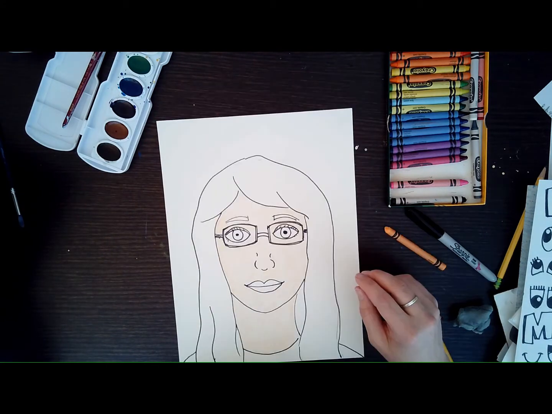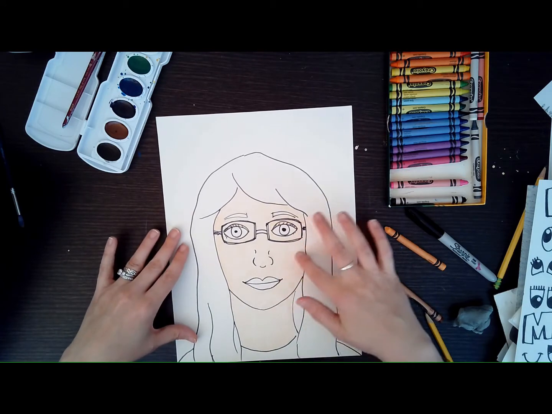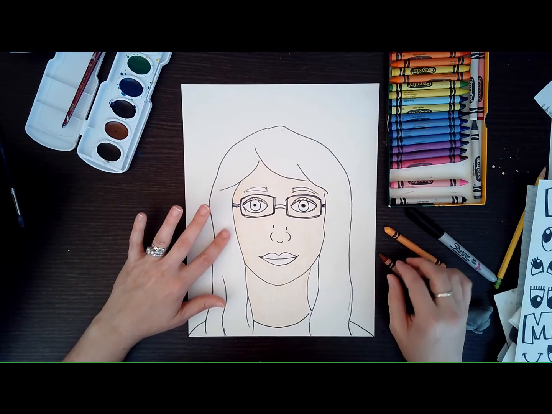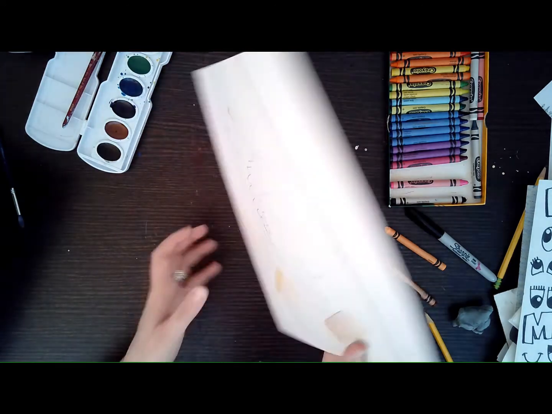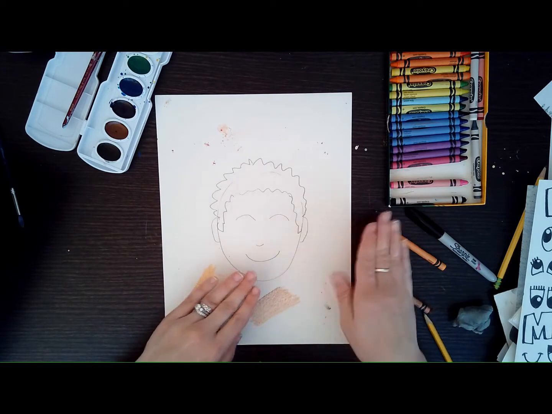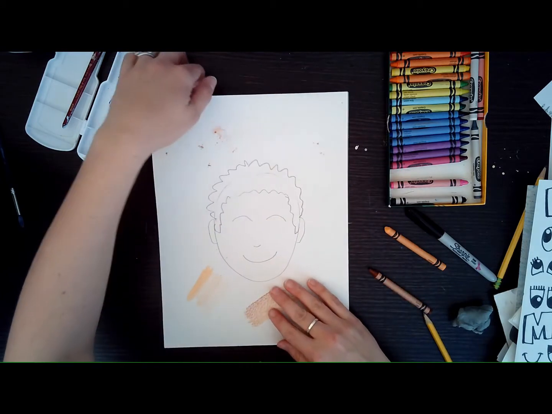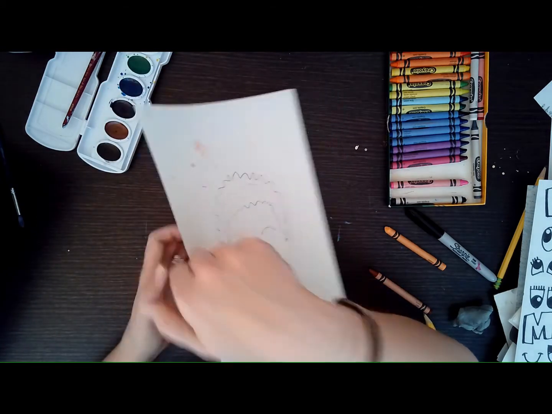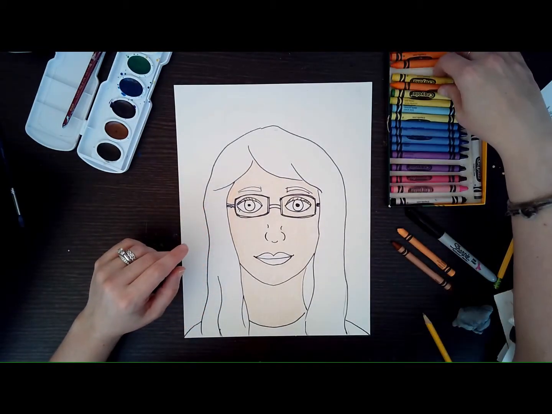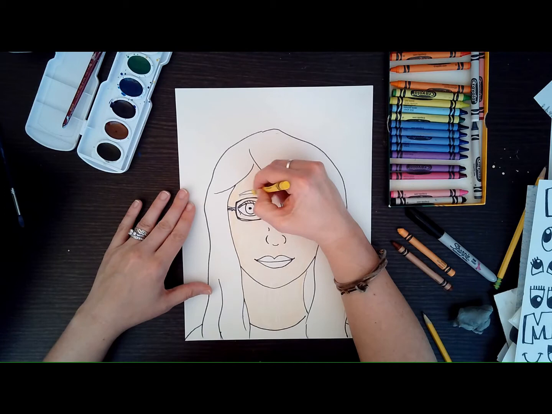So I went ahead and I finished filling in my face. And now I'm going to try my hair. Again, look on the back of your paper and test out colors for your hair. Try overlapping colors. If you have paint at home and you would much rather paint your self-portrait, that's absolutely fine. I'm using crayons because that's what I have right now.